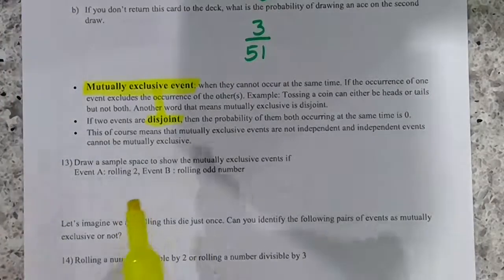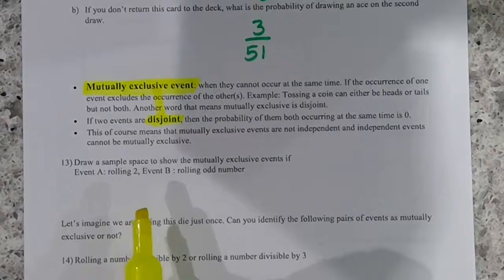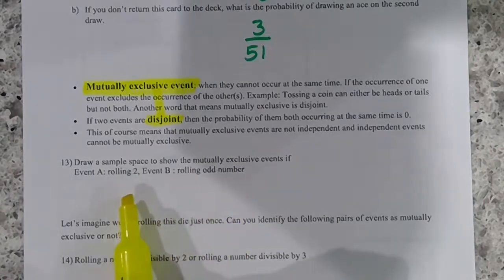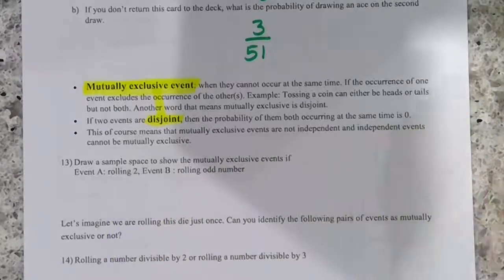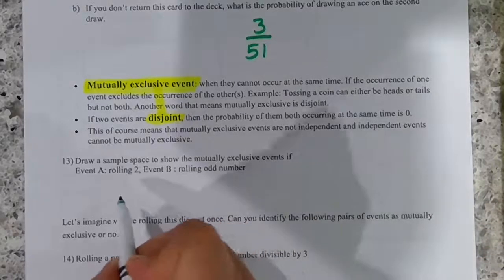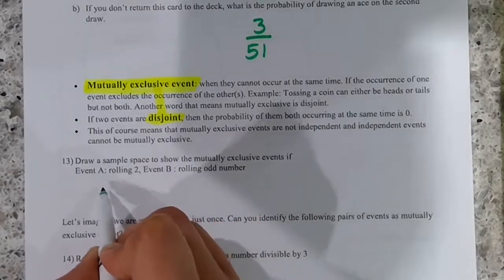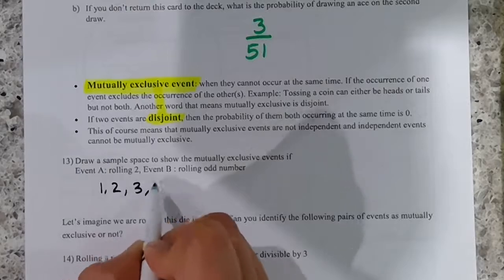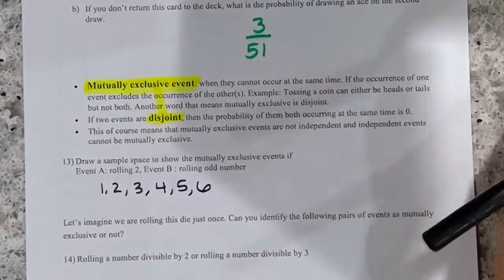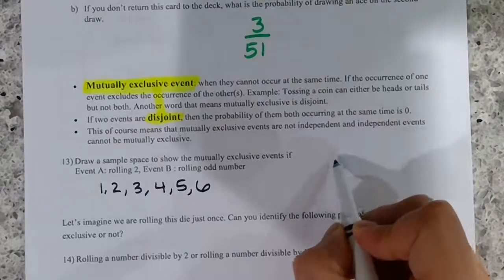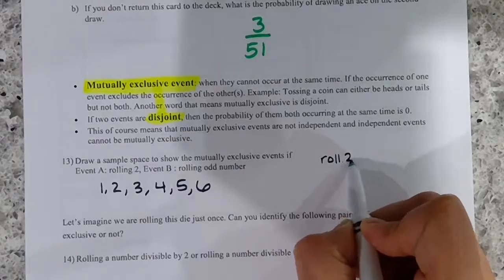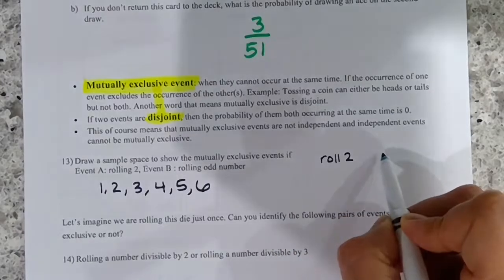Okay, make sense of it. Draw a sample space to show the mutually exclusive events of rolling a 2 and rolling an odd number. So I'm going to go back to my Venn diagram for this one. If you roll a die, you can get 1, 2, 3, 4, 5, 6. I'm going to have my sample space where I can roll a 2 or I can roll an odd number.